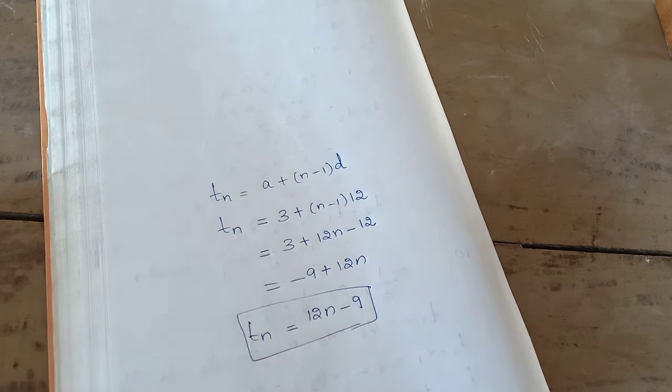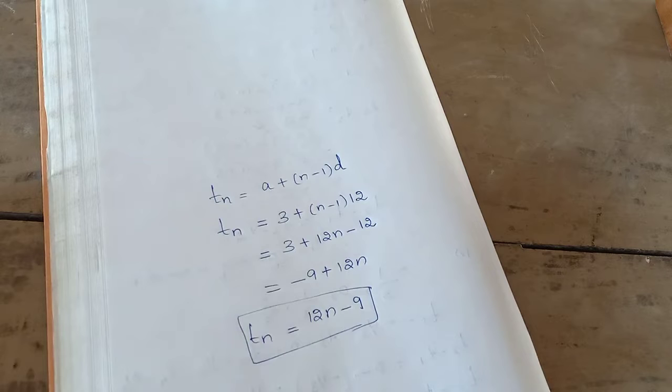That's all. Okay. So 3 questions they asked: 15th term, then 24th term, then nth term. All the 3 also we found. Shall we move to the next problem?